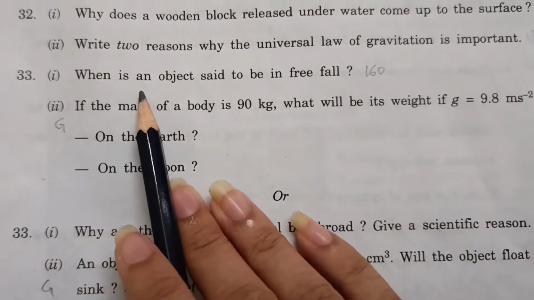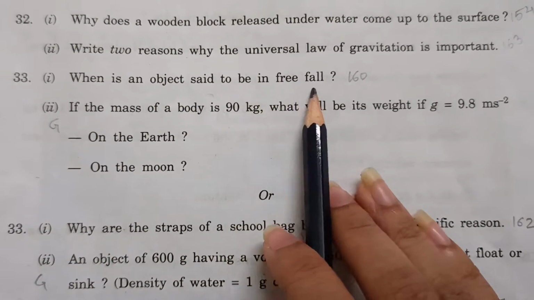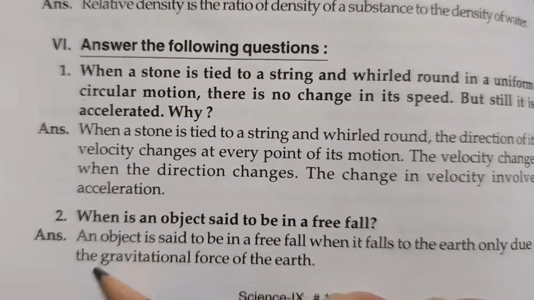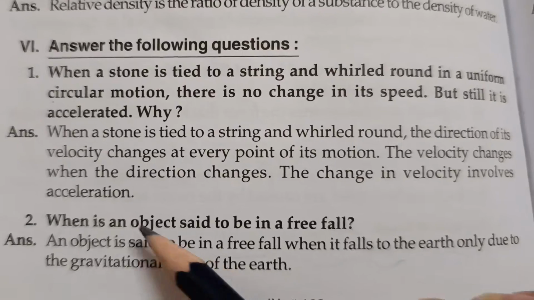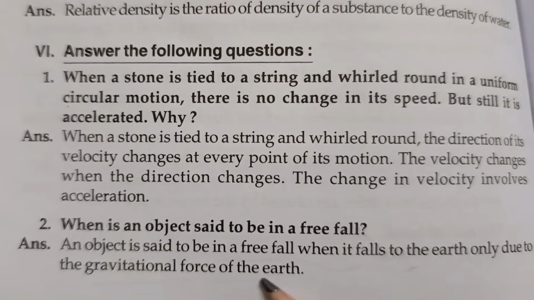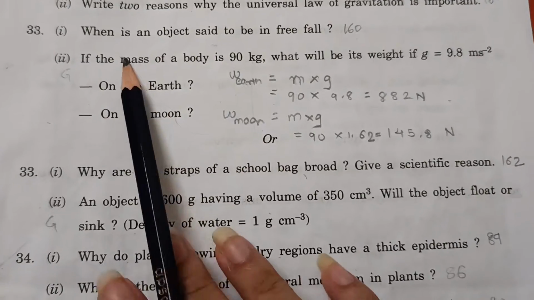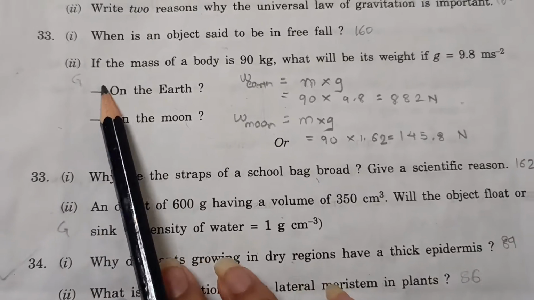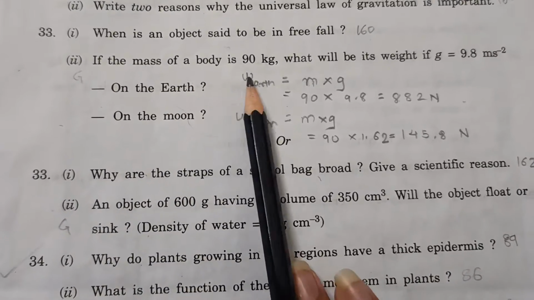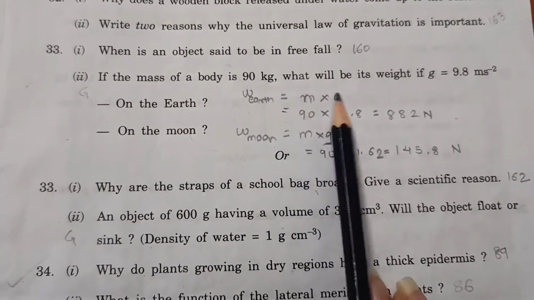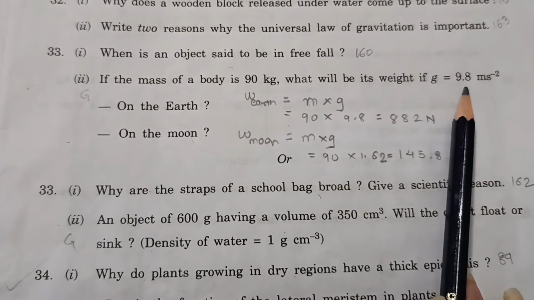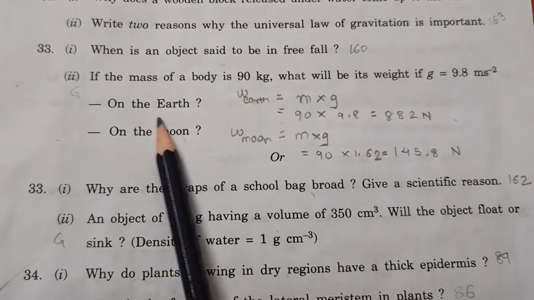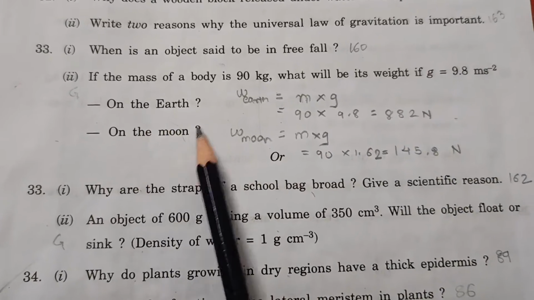Question number 33. When is an object said to be in free fall? An object is said to be in free fall when it falls to the earth only due to the gravitational force. Question number 33, part 2. If the mass of the body is 90 kg, what will be its weight if g is equal to 9.8 meter per second square? On the earth and on the moon.